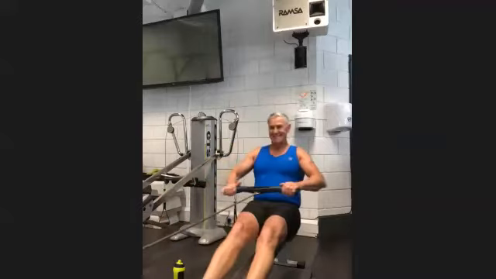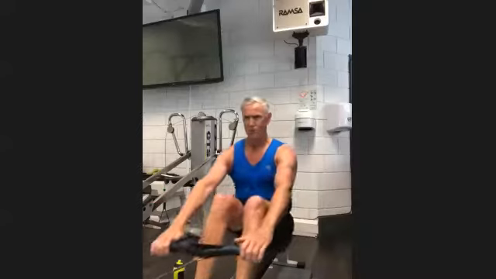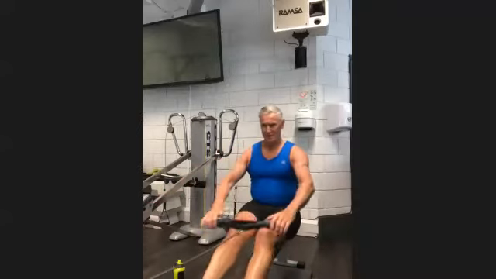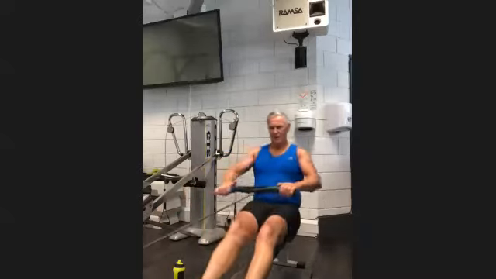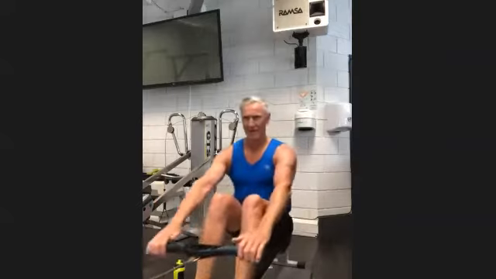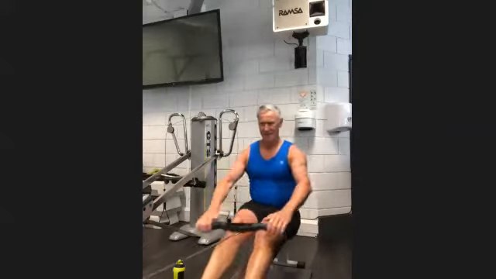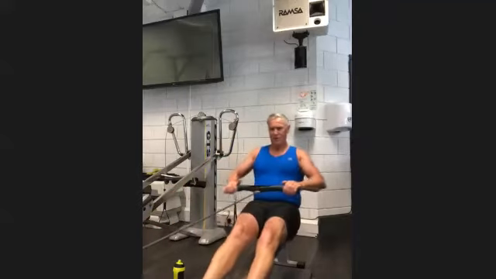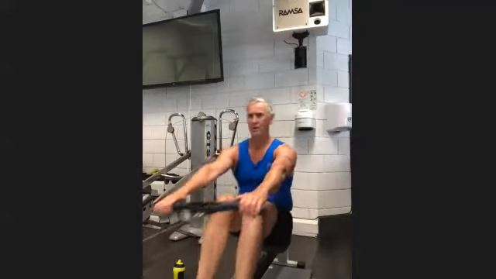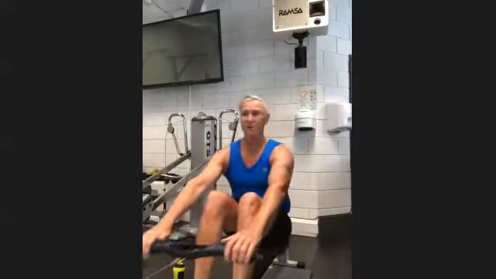Keeping it consistent, keeping it steady state. Holding half slide. Full curve, next stroke, 1/4 slide, go.